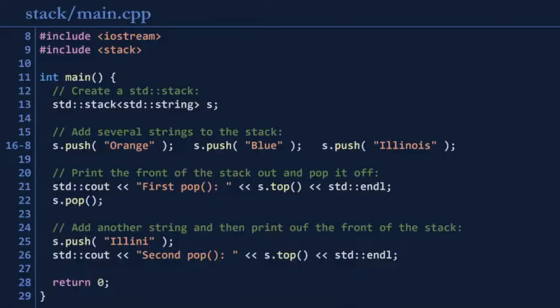The C++ standard template library provides us a stack as part of the base library. std::stack initializes a stack. Here is a std::stack of standard strings. The variable name is s. We're going to go ahead and push 3 things on this stack. So I'm going to go ahead and draw out my stack.